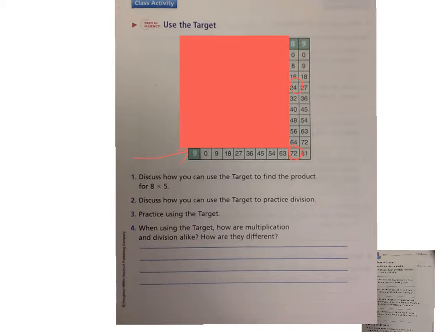See, this is what I don't like. Can't erase it. Darn it. So, I'm going to write in black this time to make up for that.